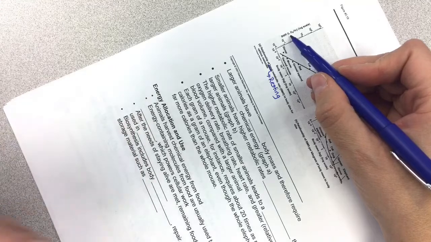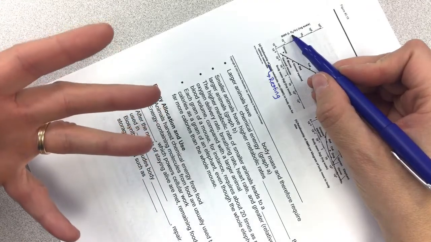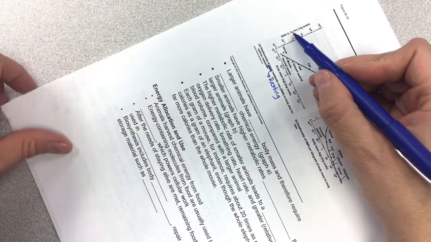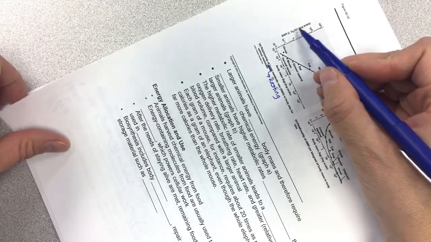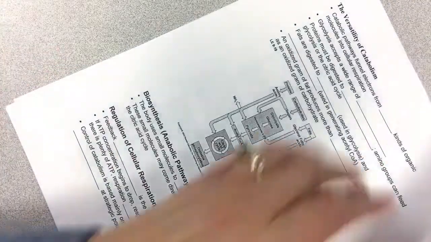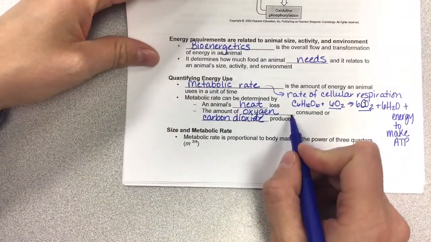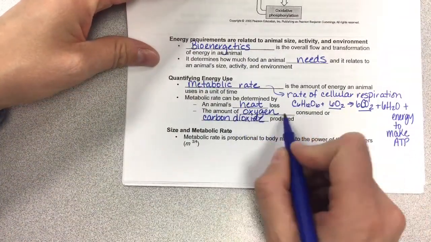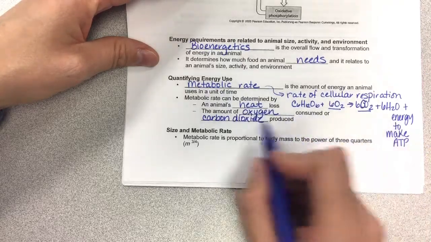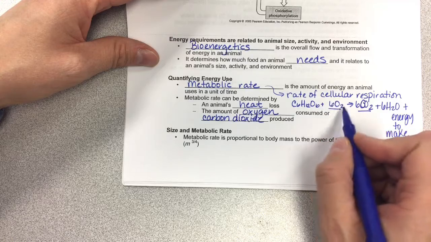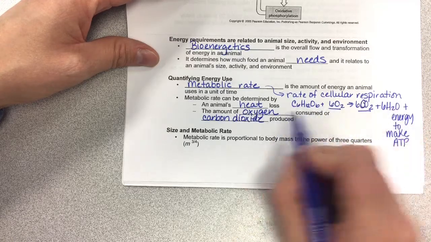So rate, remember, is how much cellular respiration is going on in an hour's time. And in this case, they chose to measure the amount of oxygen consumed. So that's how they're measuring the rate of cellular respiration, by measuring how much oxygen you consume, and the more oxygen you consume, the more cellular respiration is going on.